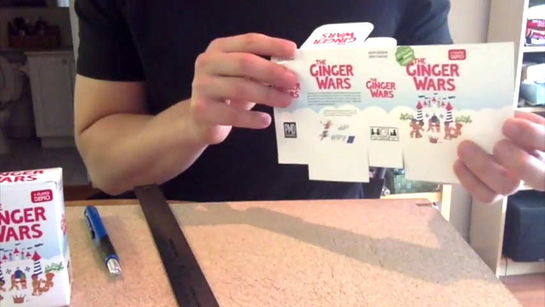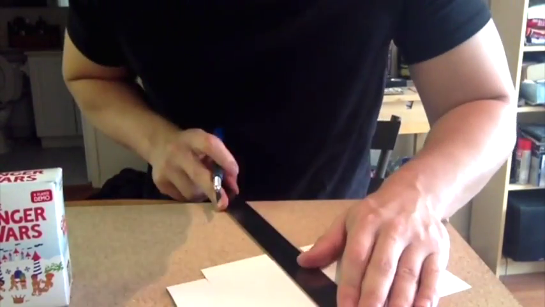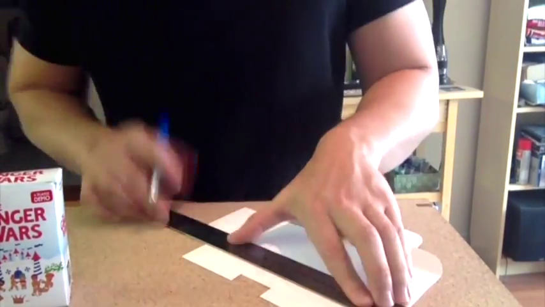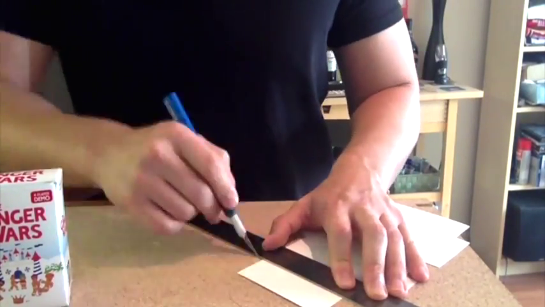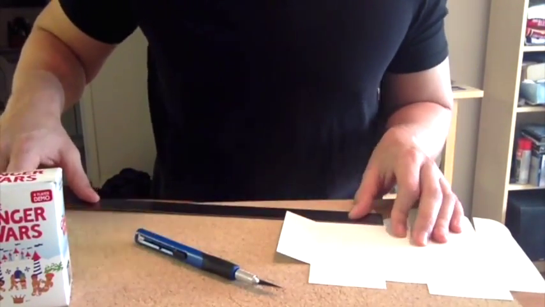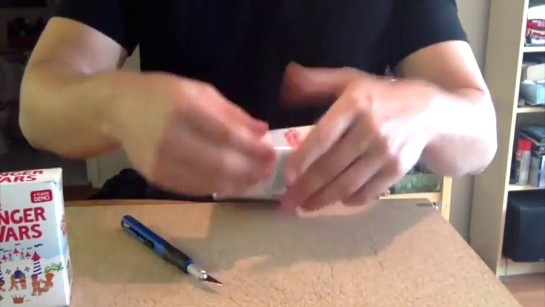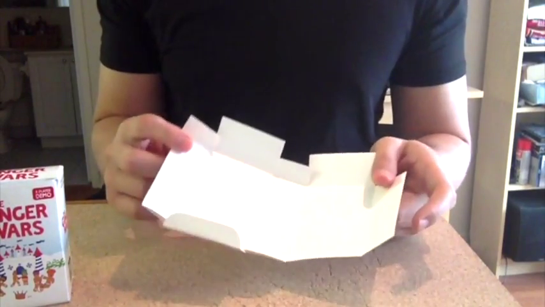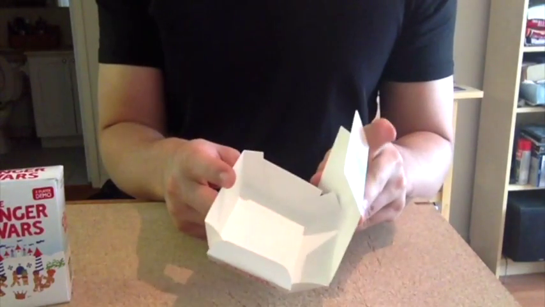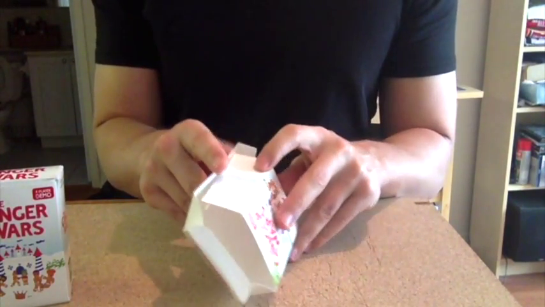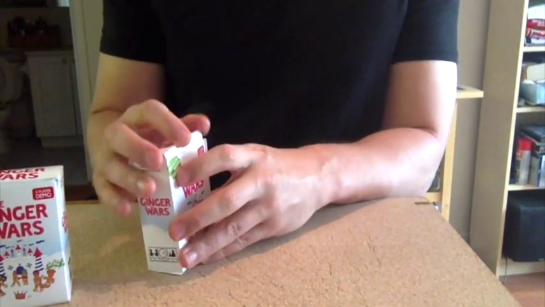I'm going to speed up the time for the rest of the scoring. So here we go. So this is our game box all folded. Now, when we glue it, it's going to close in like so. That will be glued and then closed.